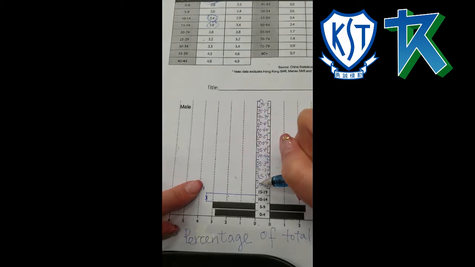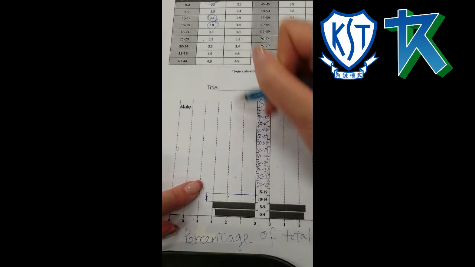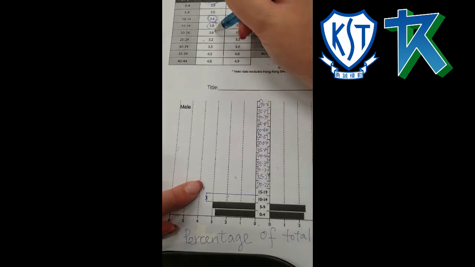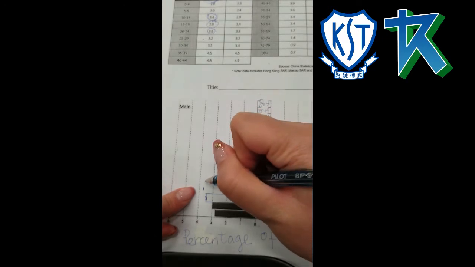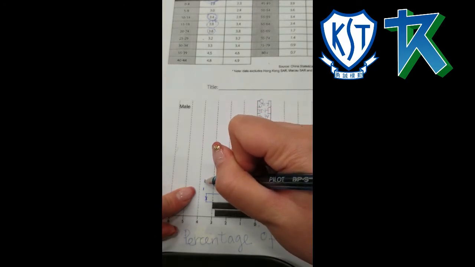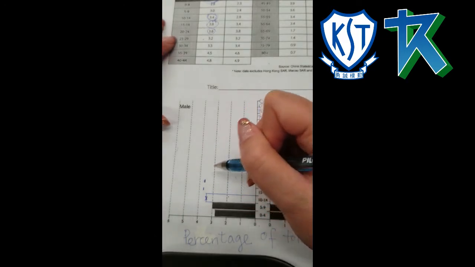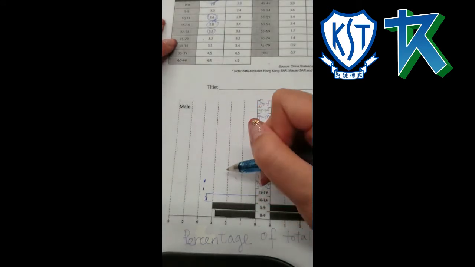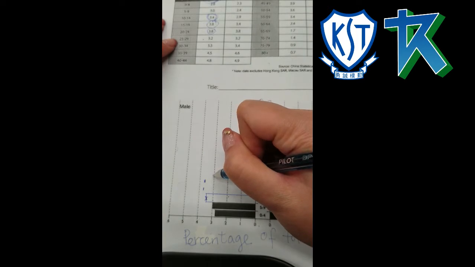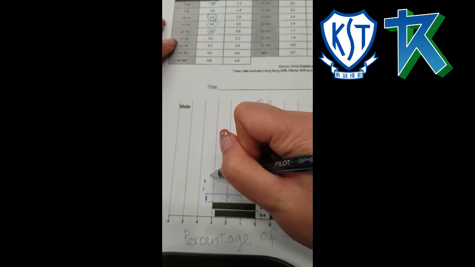And then you can see 20 to 24 years old, should be 3.8 again. Alright, how about 25 to 29? Should be 3.2. Okay, should be here.